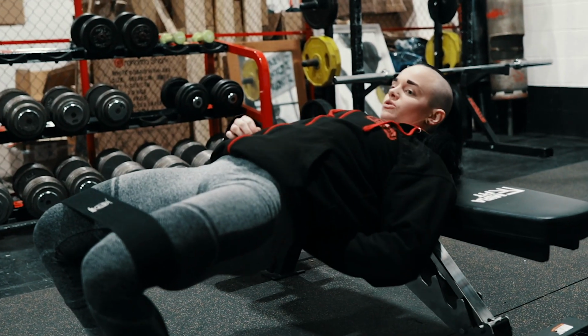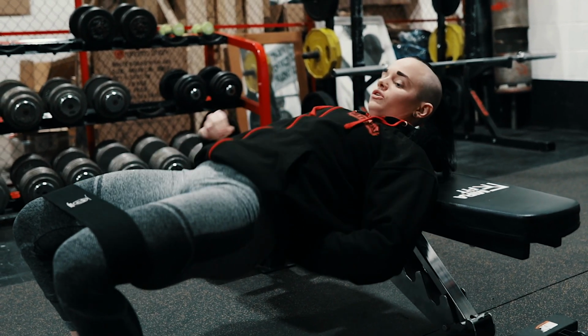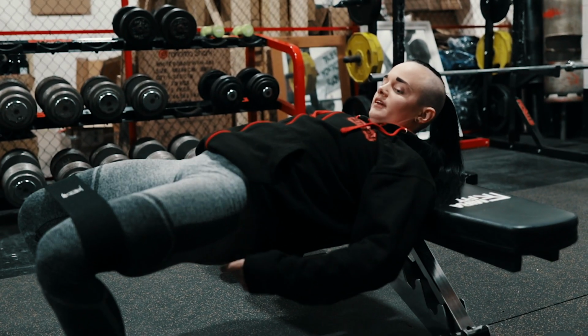And the important thing is not to overextend your back, so you just want to squeeze your glutes, and that's the only thing.